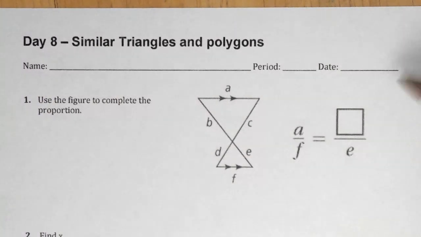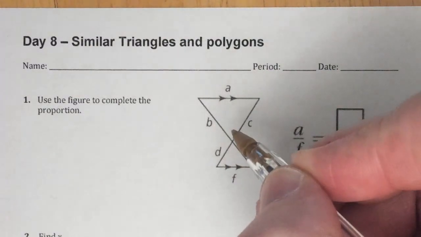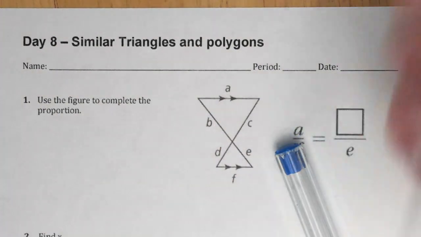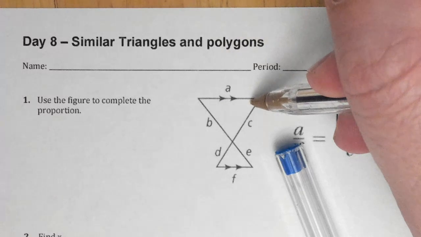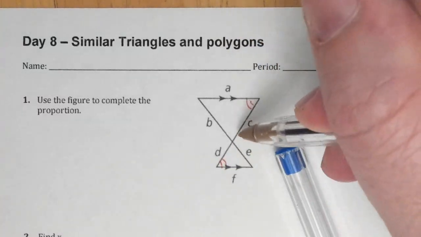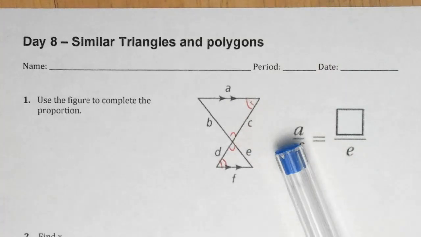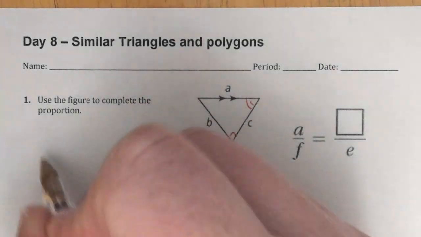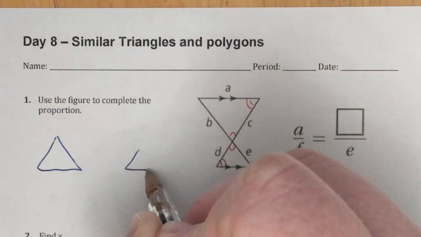All right, so to do this, the best way is to separate these. Remember that we can use alternate interior angles. I know that this angle right here is equal to this angle right here. And I also know that these angles are equal because they're vertical, right? So with that idea, let's go ahead and separate these. I'll have my big one, and then I'll have my little one.